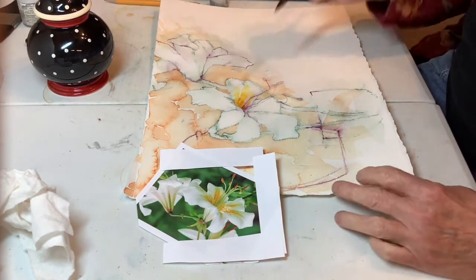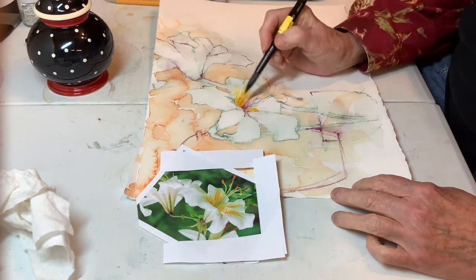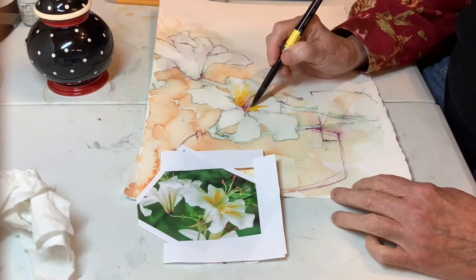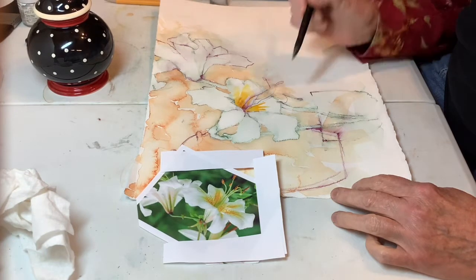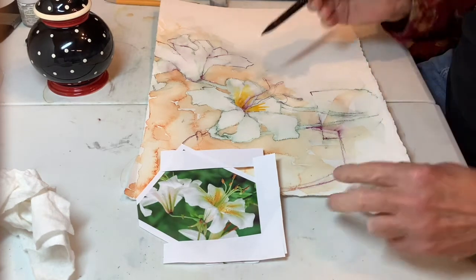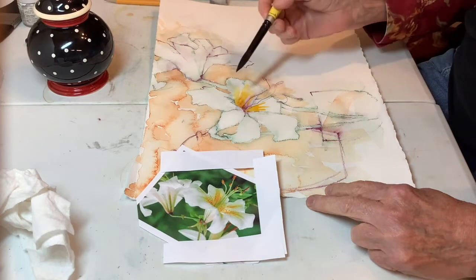Okay. So here's the same thing. It kind of comes down the middle of the petal. Like that. So you're not seeing a lot of line here, but you can see a little bit of indication of a direction.